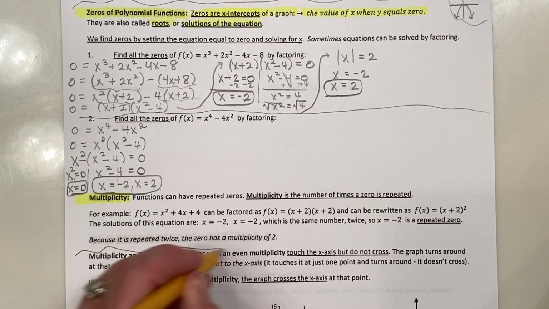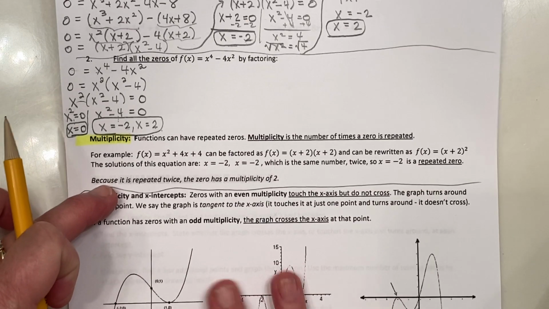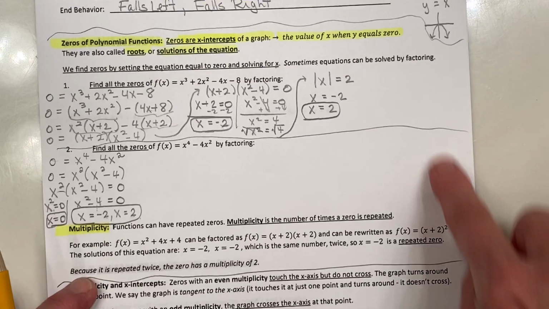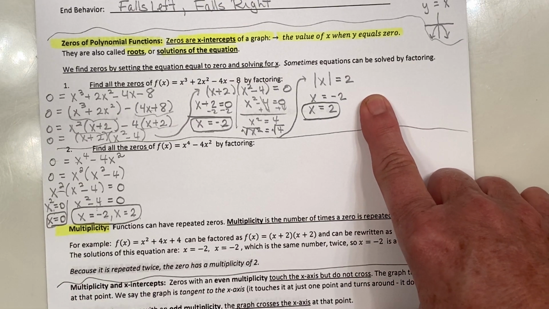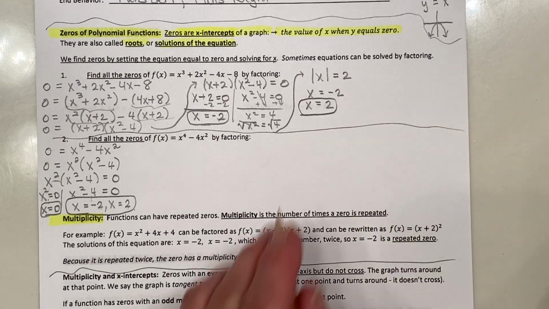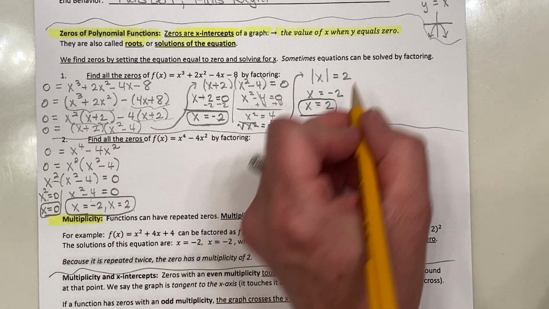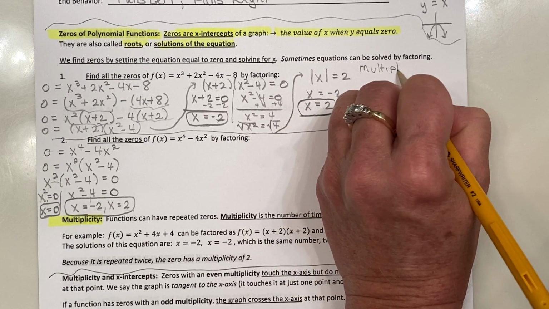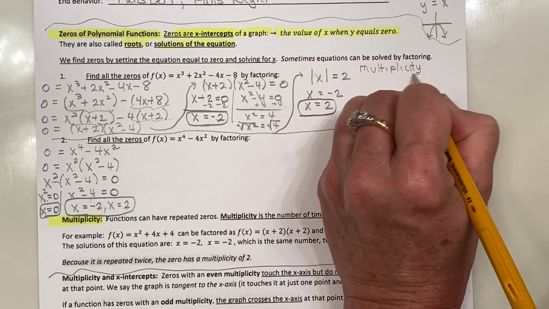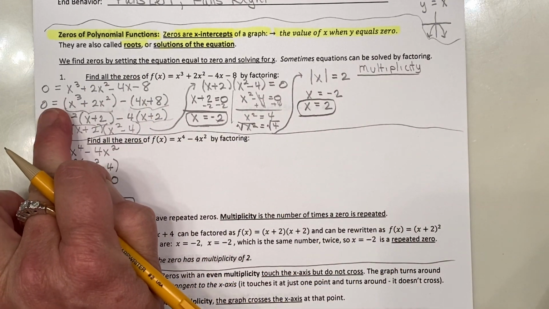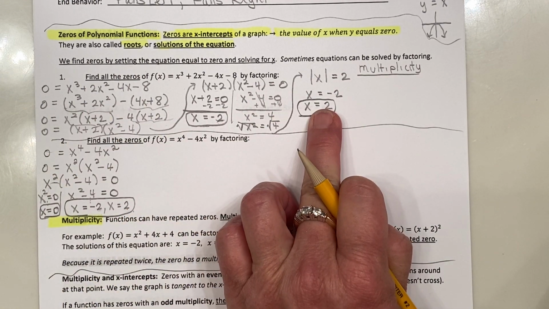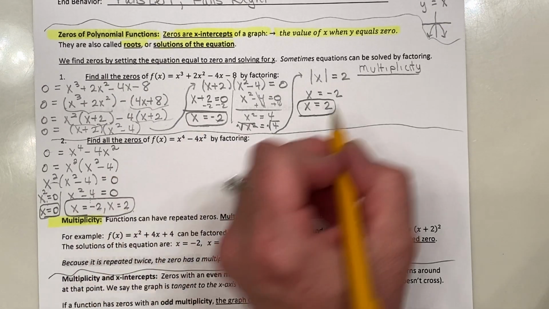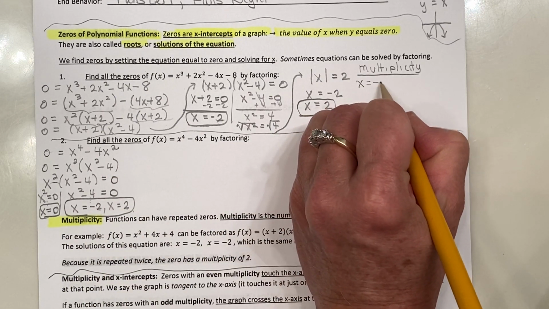Okay, so before I get down to this content right here, I want to go back up to our examples up here and actually go in and state the multiplicity of each of the zeros. So I'm going to put the topic of multiplicity here. Multiplicity. So for this example 1 right here, let's look at each of the zeros and state the multiplicity. Well, x equals -2.